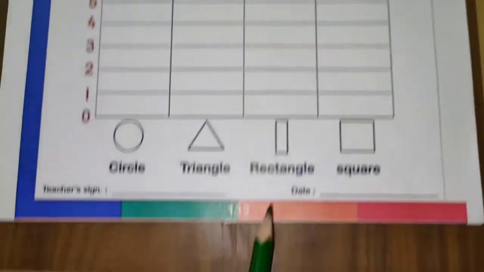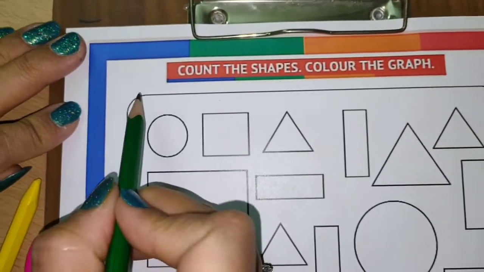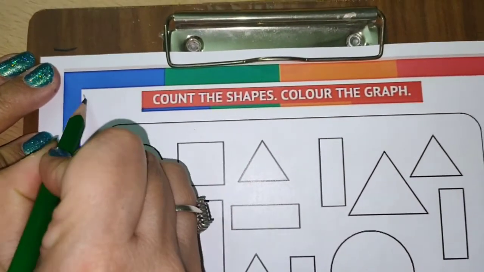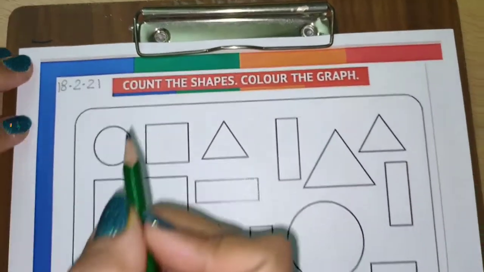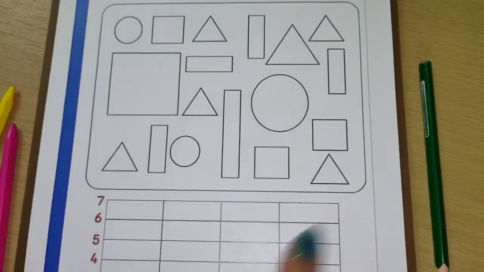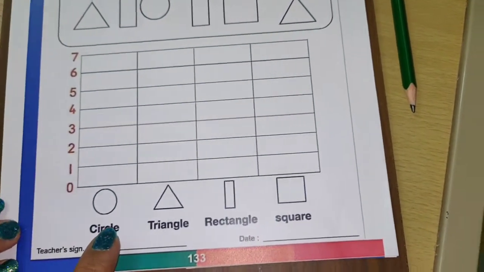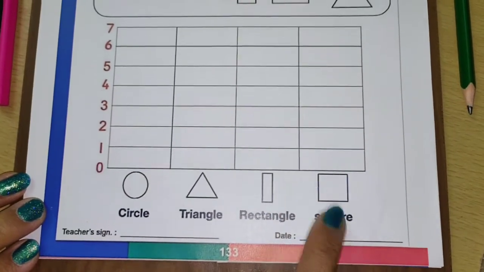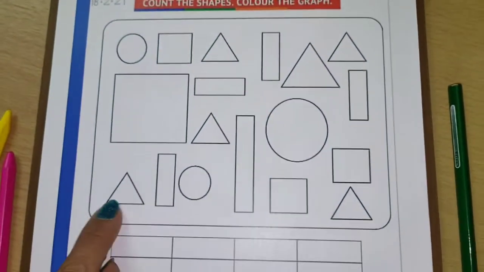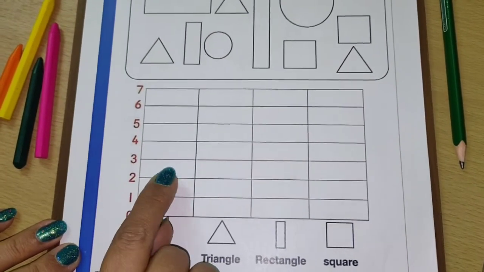Please open your maths classwork book to page number 133. Here we will count the shapes and color the graph. Okay, so let's begin with today's date, which is 18.2.21. After this, we'll put a pencil on the side, and what do we have here? This is our graph. Okay, so we have to count how many circle, triangle, rectangle and square. We have to count from this box that we've given here, and we have to color the shapes. We have to color the boxes accordingly to make our own graph.